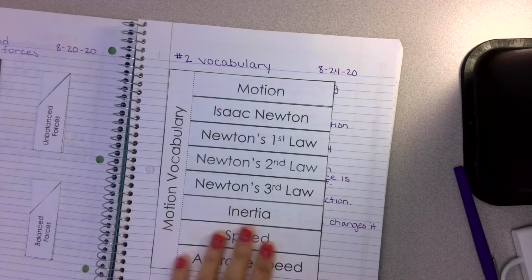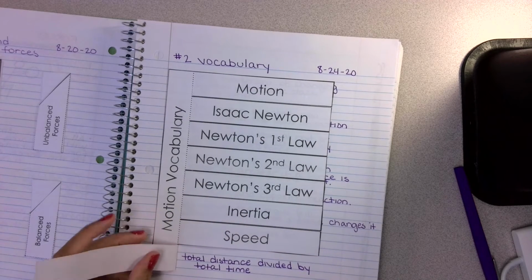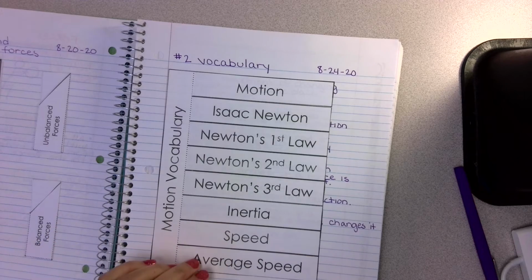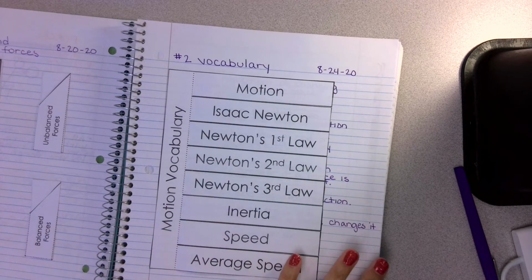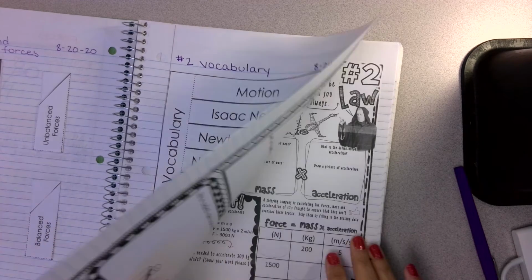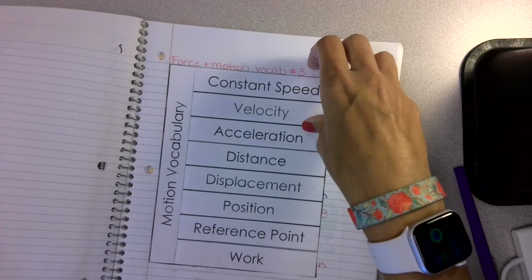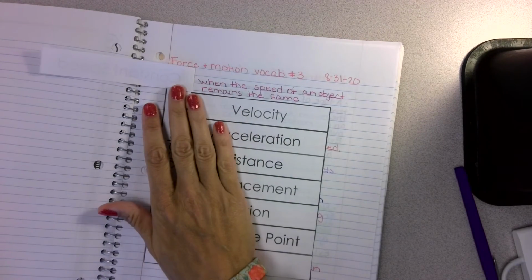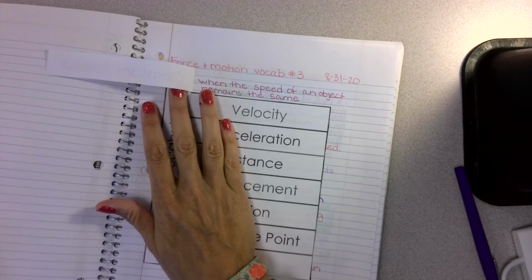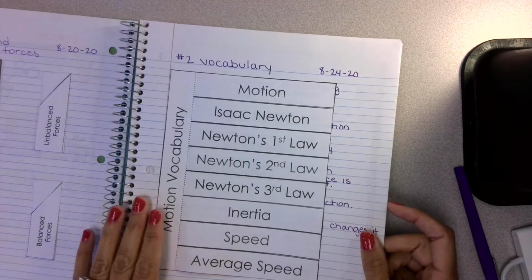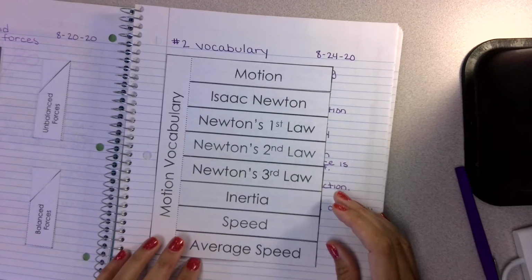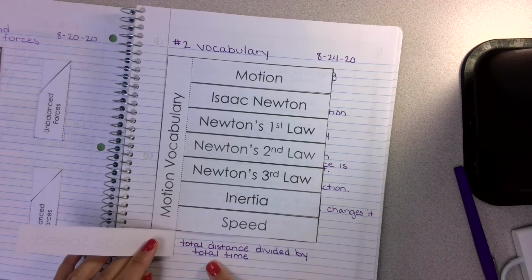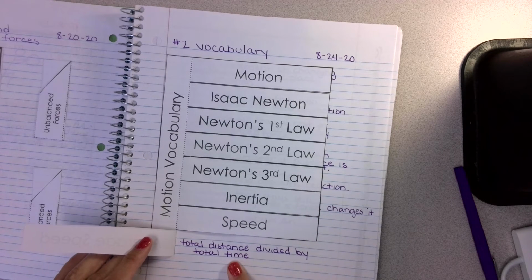So what do we need to know in order to describe speed of an object? Well, let's see what average speed says. Distance divided by total time. That's what average speed is. I wonder what constant speed is. We're going to kind of put this all together. Constant speed is a speed of an object that remains the same. So in order to know speed, I think I would have to know the distance that the object travels and how long it takes it to travel.